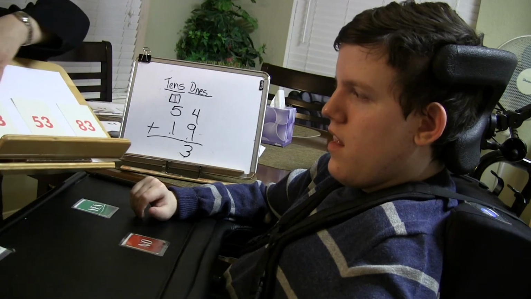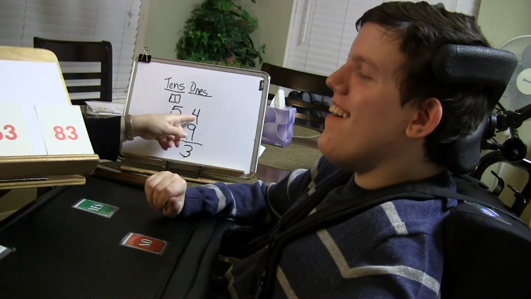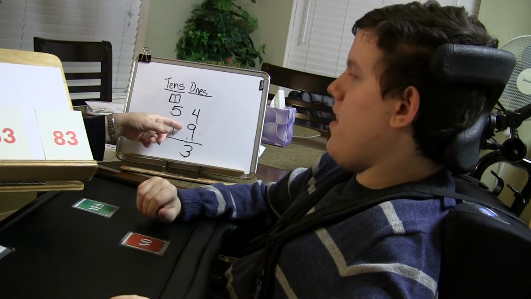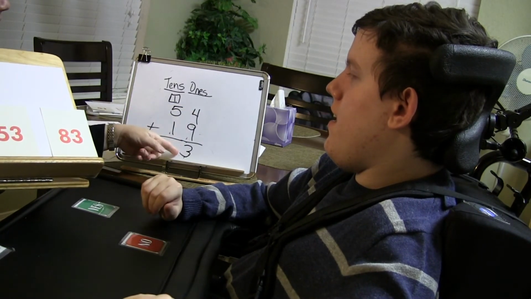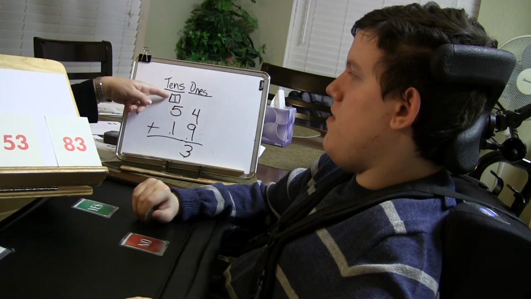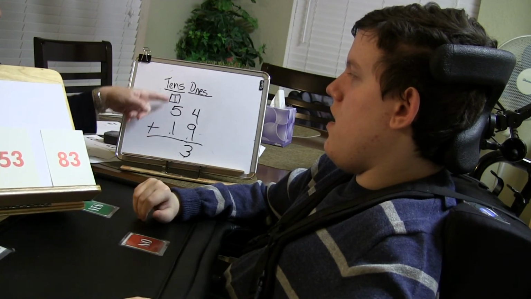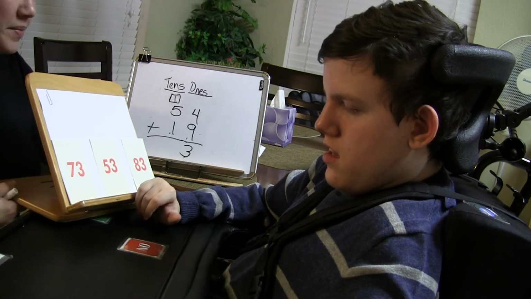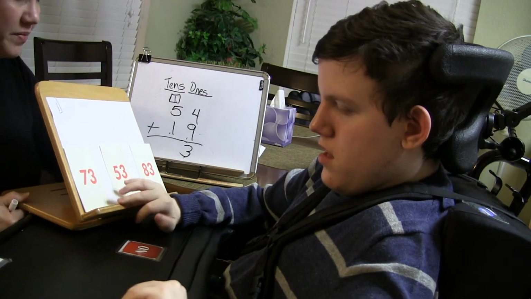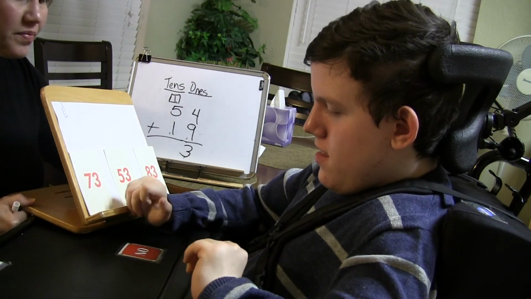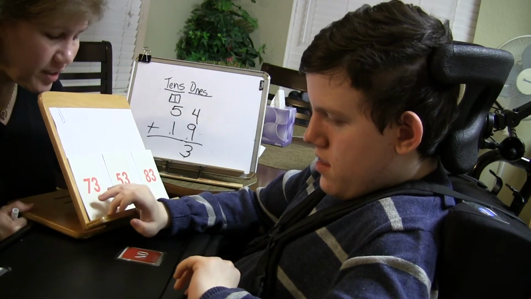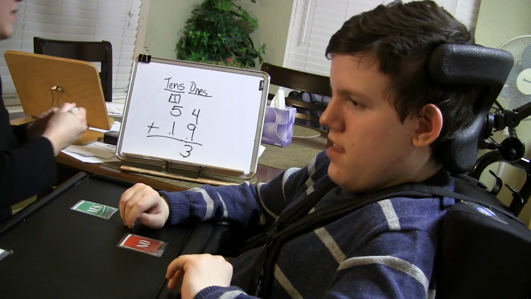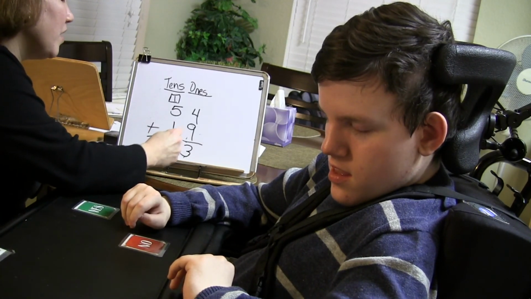This is your last exercise. What's the answer? Look here at the board. Daniel, look at the board. You added this, and then you carry over the 1. And now you need to add that column and tell me what the total number is. What is it? 73. That's right. 73. Awesome job, Daniel.